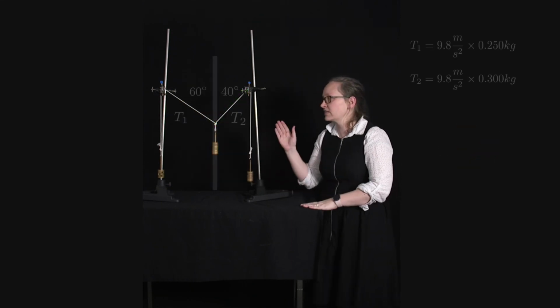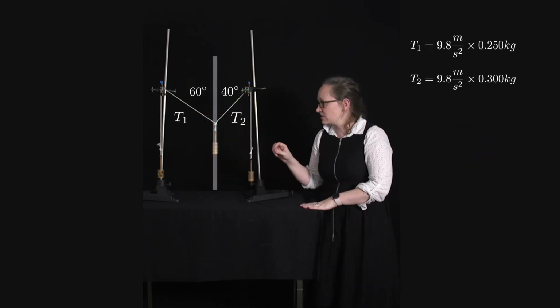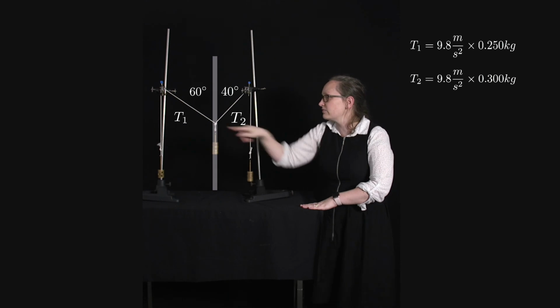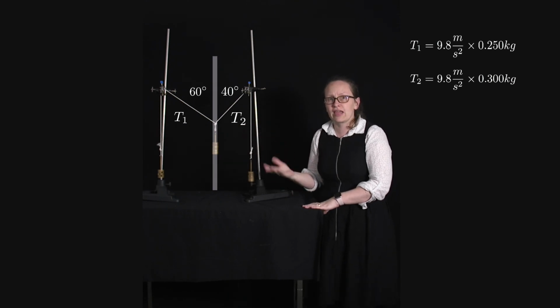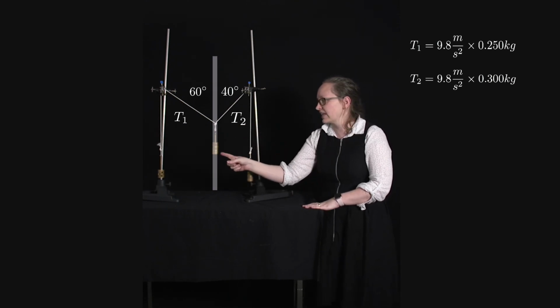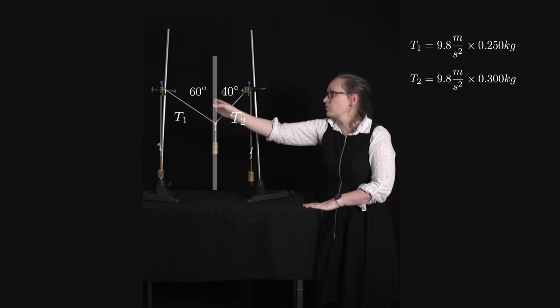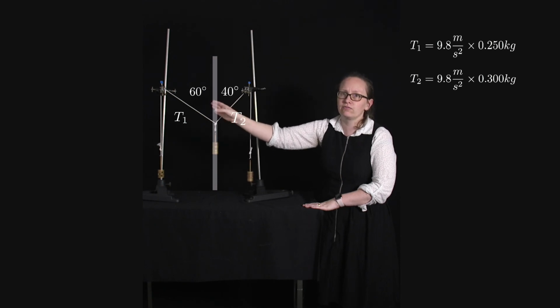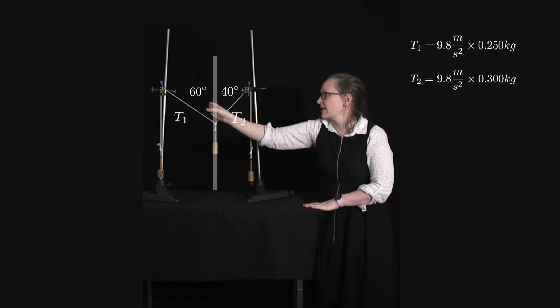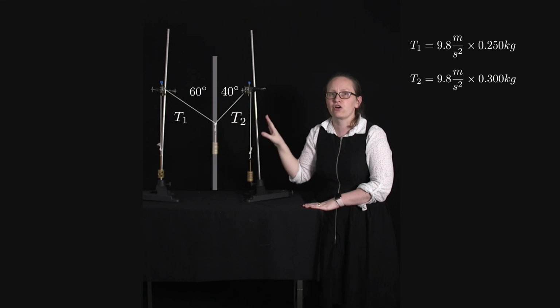I've included the angles and the weight forces on the screen, and your task is to calculate the weight of this central mass here. With the vertical, we've got an angle of 40 degrees here and an angle of 60 degrees on this side.